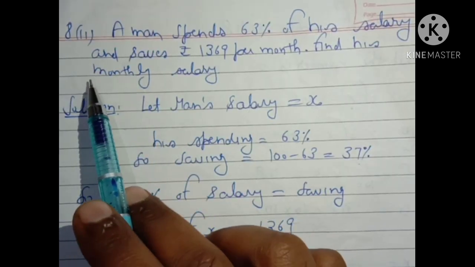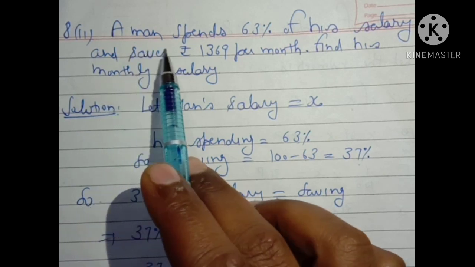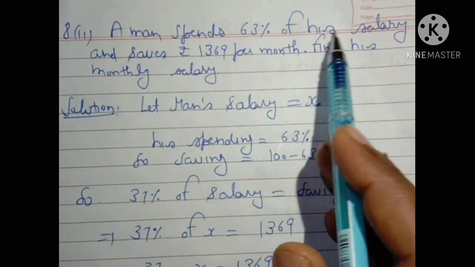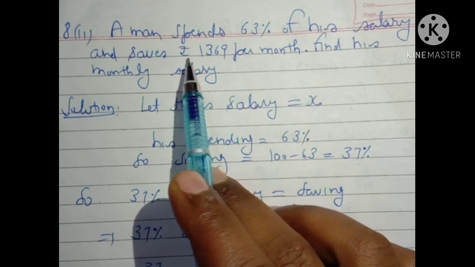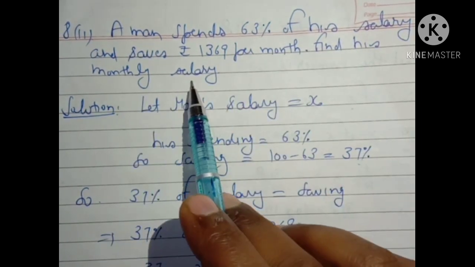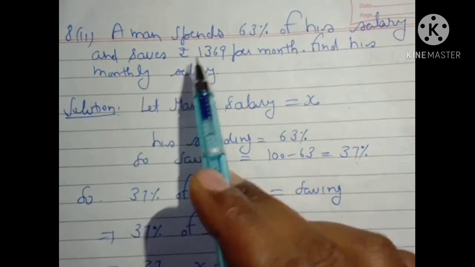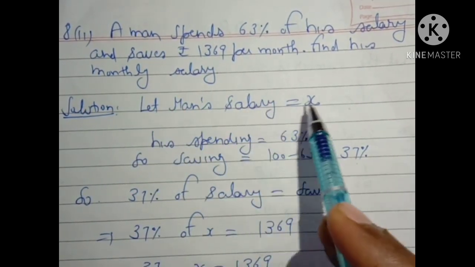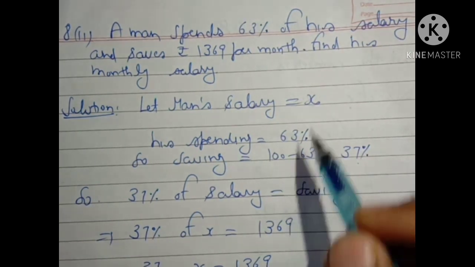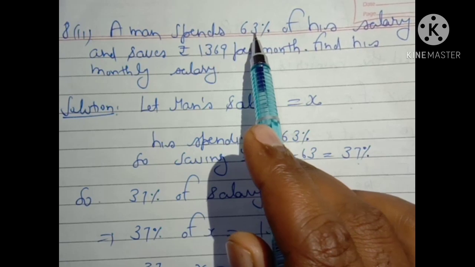Okay, now see the second part. It is also very similar to its first part. You can see a man spends 63% of his salary and saves rupees 1,369 per month. Find his monthly salary. So it is also very similar. So you can see, first of all we can suppose the man's salary is equal to x, and now you can see the spending is given to us in percentage, that is 63%.